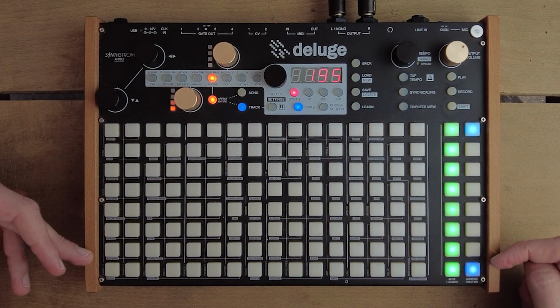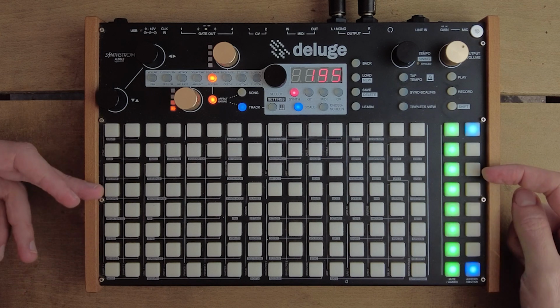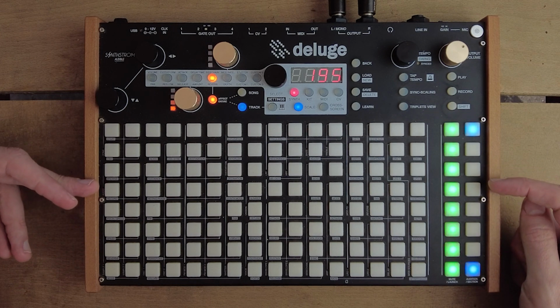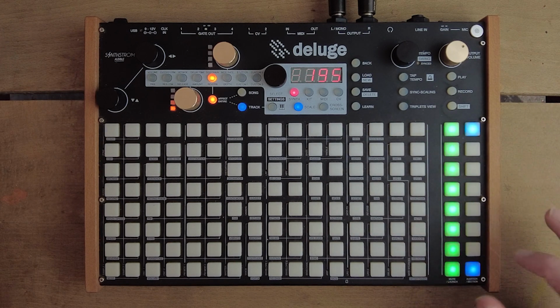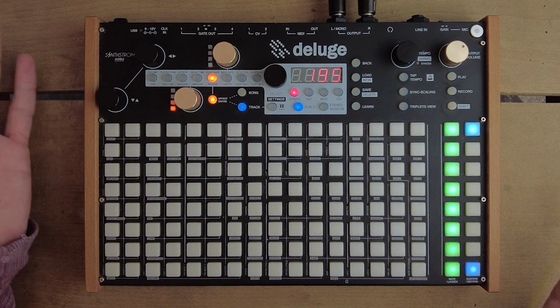So this way, whenever the random value is higher, it's going to also add a little more envelope modulation on top of that, which I think sounds kind of natural.